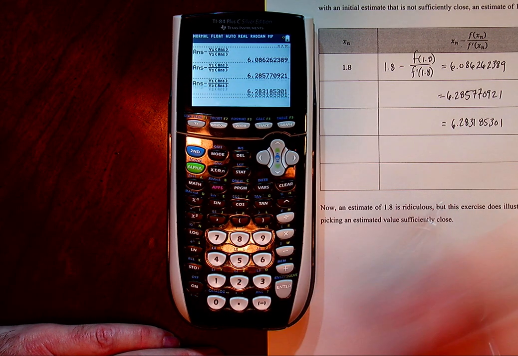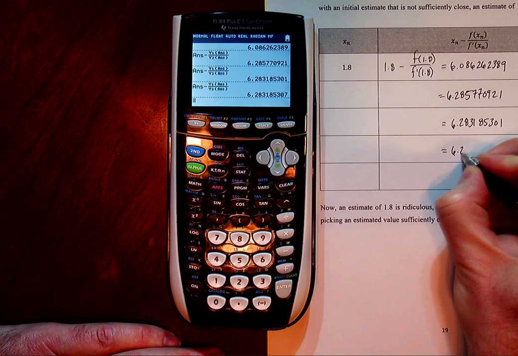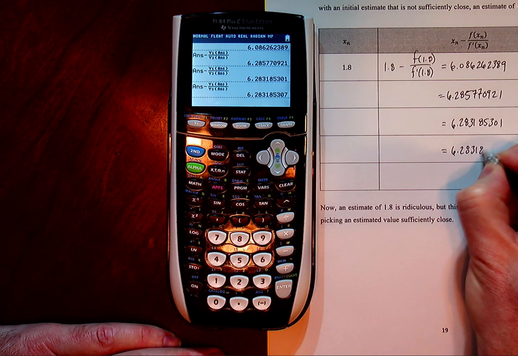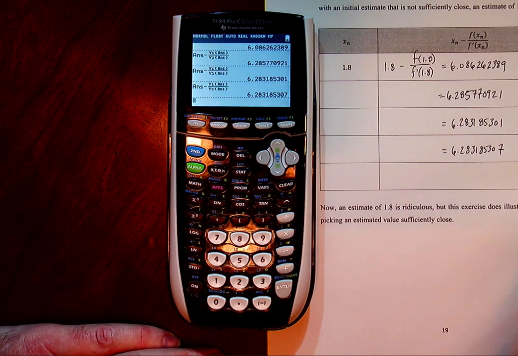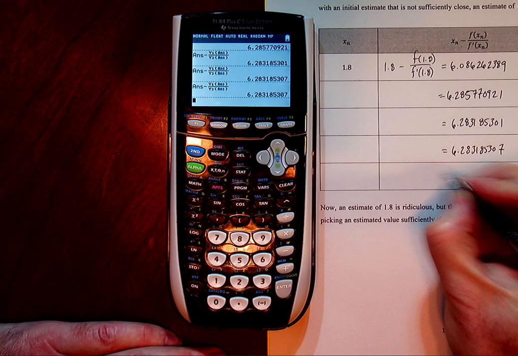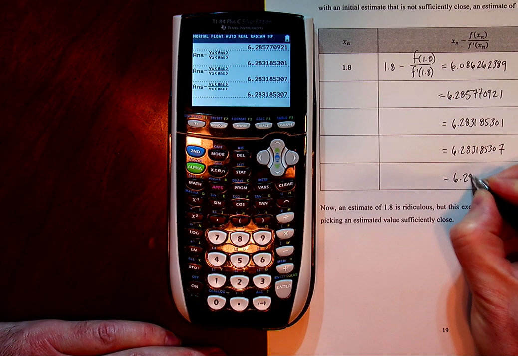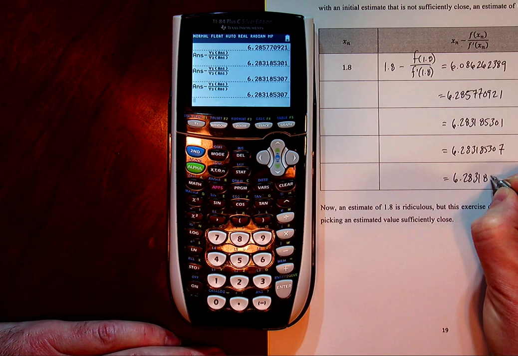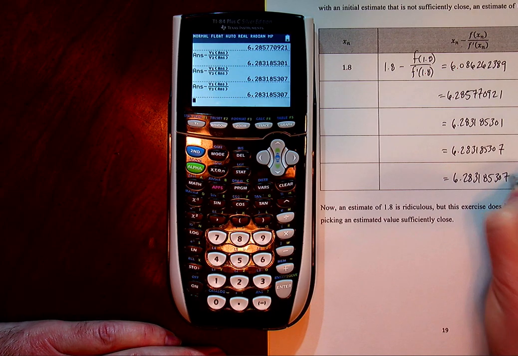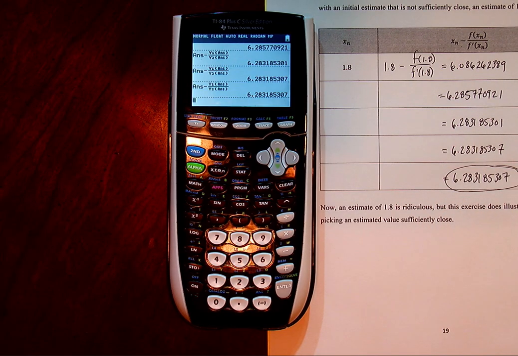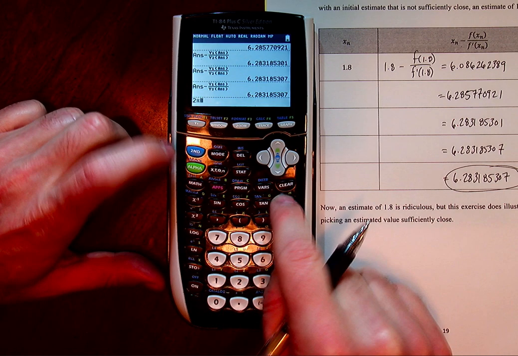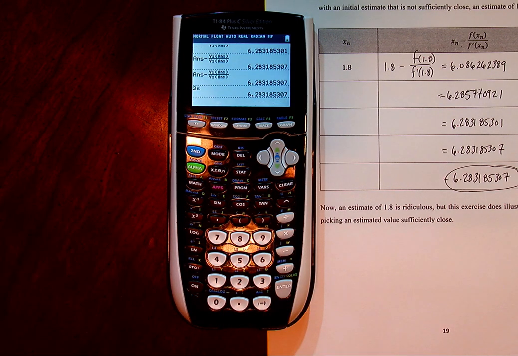85301, and then you do it again, and it winds up being 6.283185307, and that only changed in the 9th place, so it's obviously going to be that at the end. That is our estimate, okay? And that actually is a great estimate for 2 pi. It's just not a great estimate for pi.